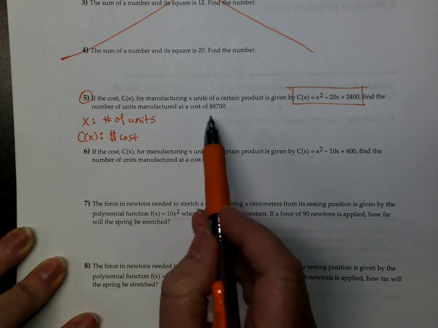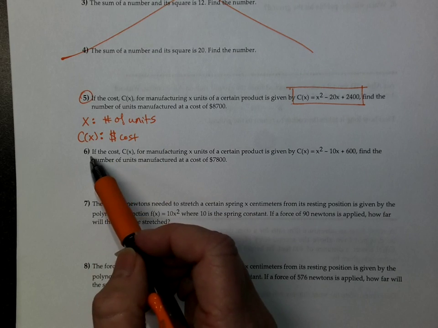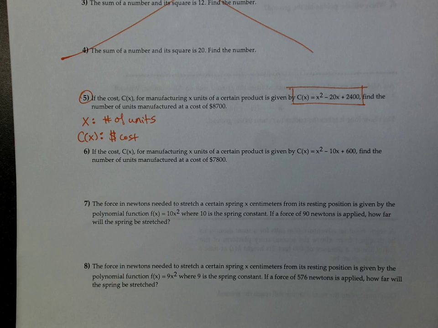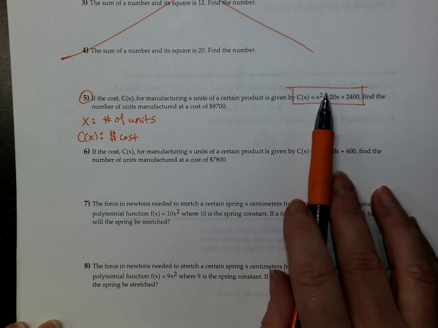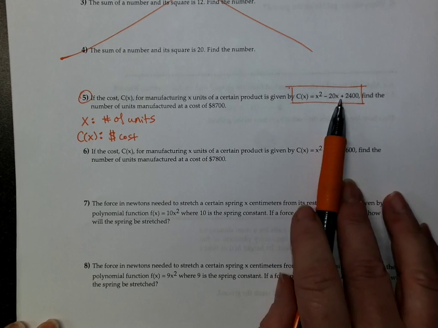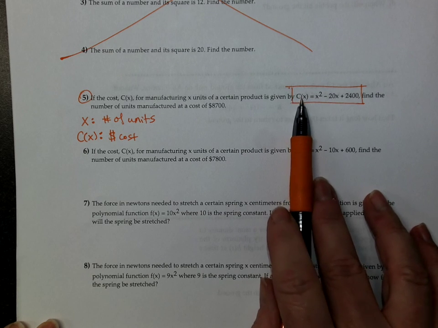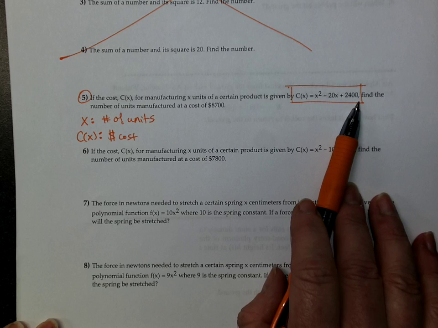And so, well, now you've got to see what the question is, because questions like this will give you either your X or your C of X. You have to decide, what do I know and what's missing. You have to be given one thing, you have to plug it into the correct place, and then solve for the missing thing. Now, if you were given X, the number of units, you would just plug in X, and you wouldn't have to solve anything. You would just plug in your X's and simplify. Okay? But if you're given C of X, the cost, you have to put in how much money they have to spend here, and then you actually have to solve for X.